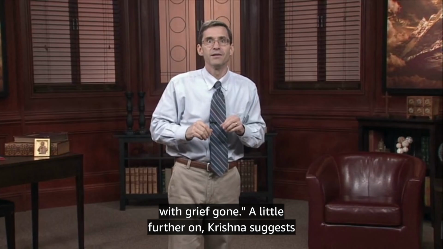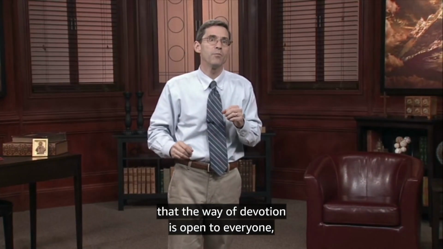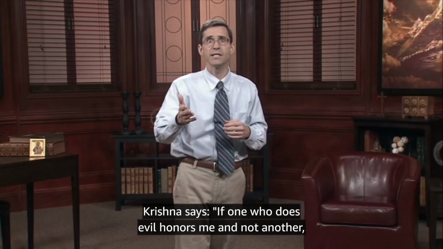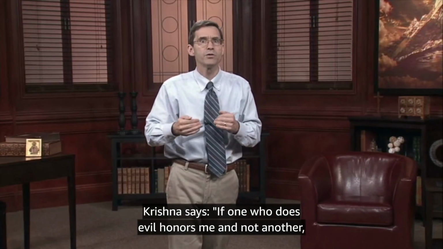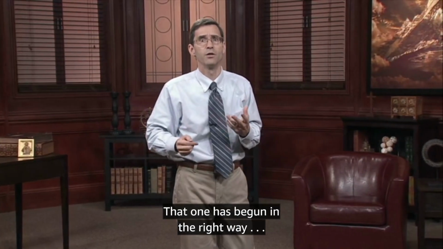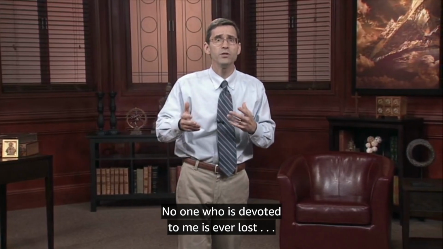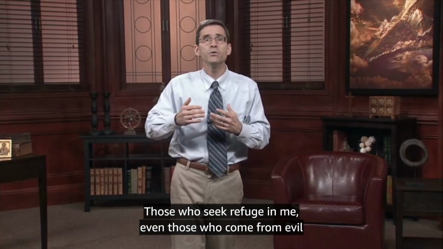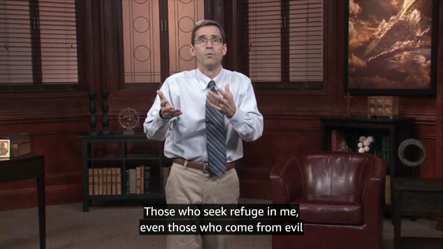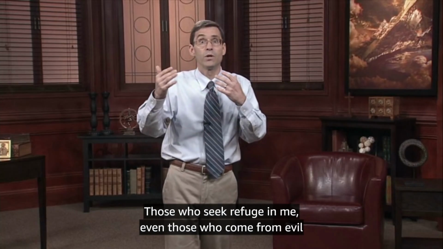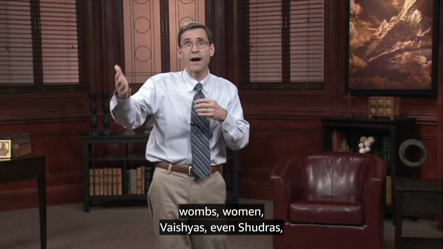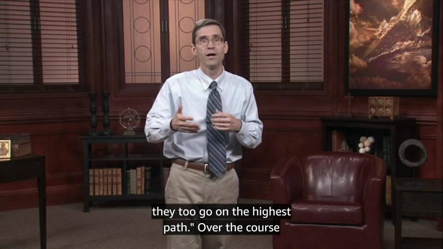A little further on, Krishna suggests that the way of devotion is open to everyone, not just to noble priests or warriors. Krishna says, if one who does evil honors me and not another, that one is thought to be good. That one has begun in the right way. No one who is devoted to me is ever lost. Those who seek refuge in me, even those who come from evil wombs, and that includes women, vaishyas, even shudras, they too go on to the highest path.